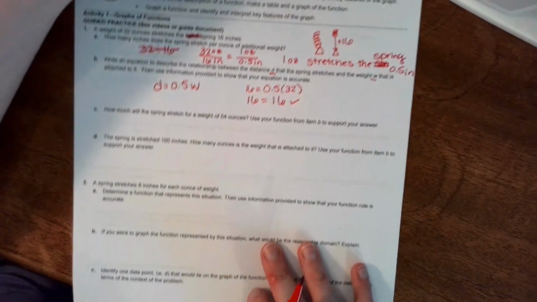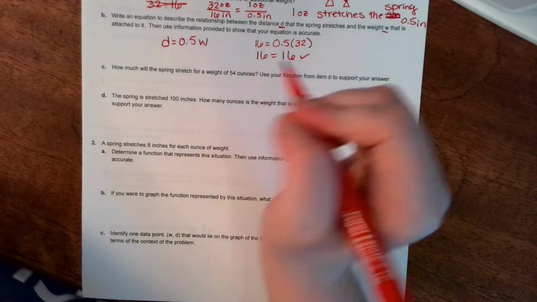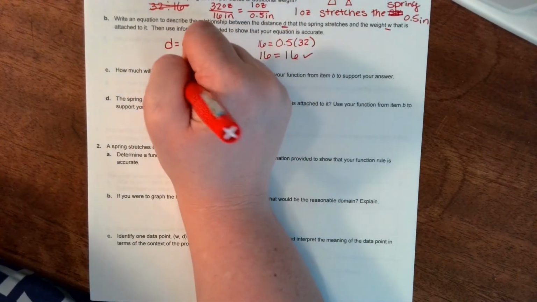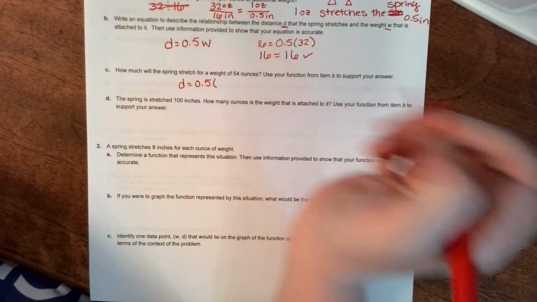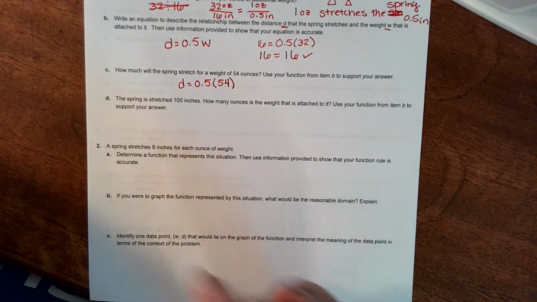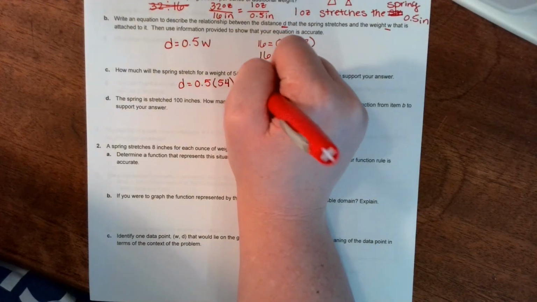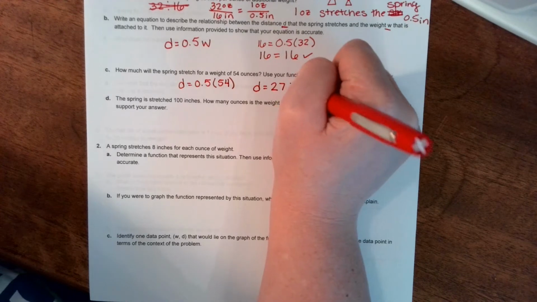Okay. Part C, how much will the spring stretch for a weight of 54 ounces? And we're going to use this function or this equation we wrote. So all we're going to do is change the weight to 54. Okay, well what's half of 54? Well, half of 50 is 25, half of 4 is 2, 25 and 2 is 27, so the spring should stretch 27 inches.